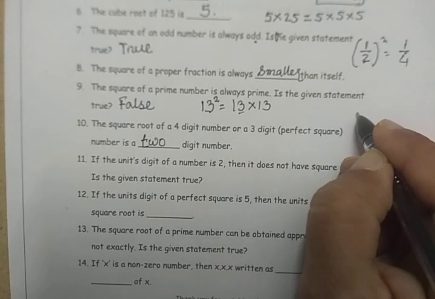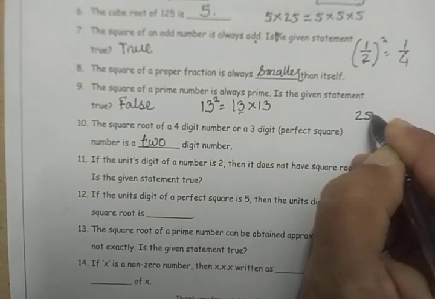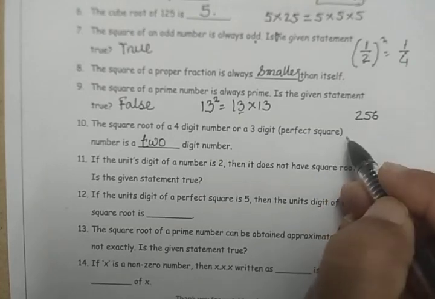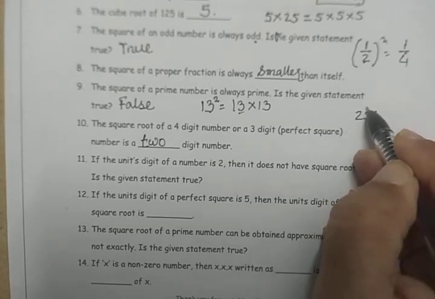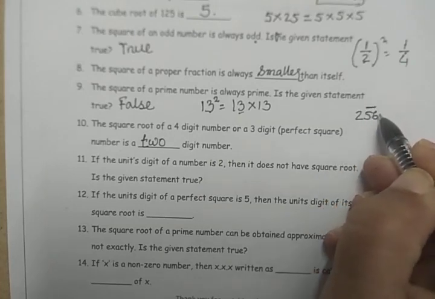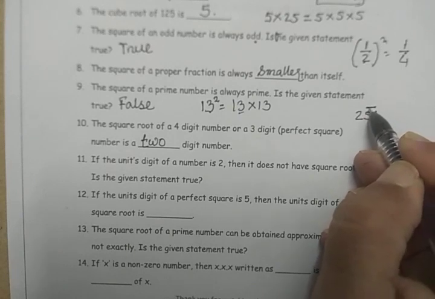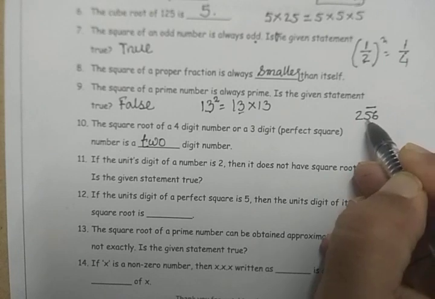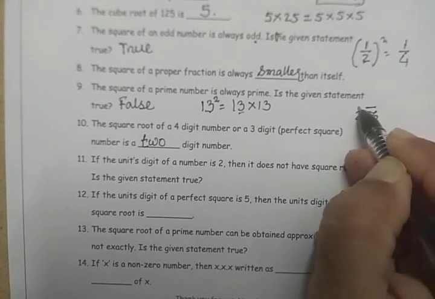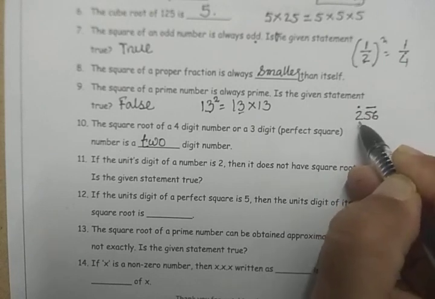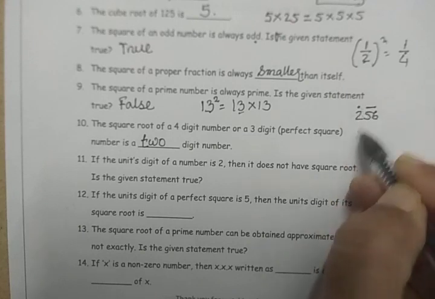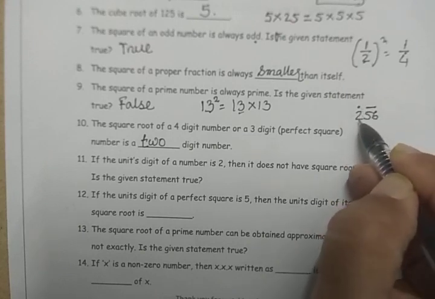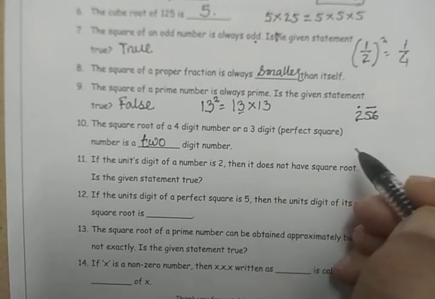You have 256. When we take the square root of this, what do we do? From right to left, you take a bar on 2 digits, and if one number is left, you keep a dot. That means the square root, you get a 2-digit number.